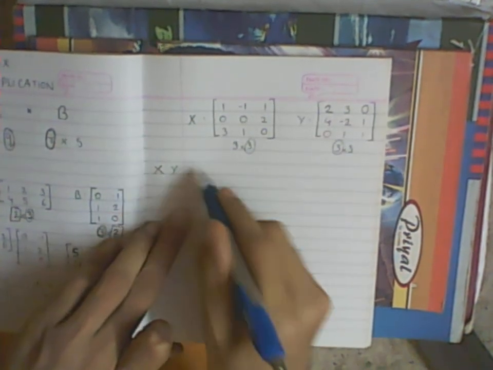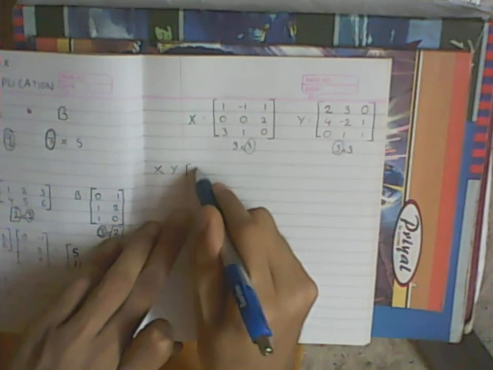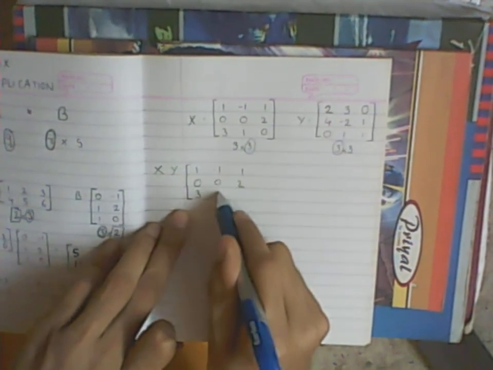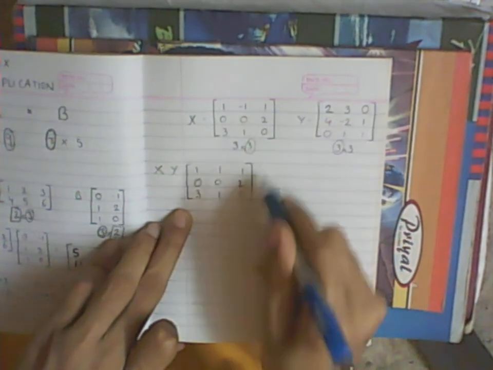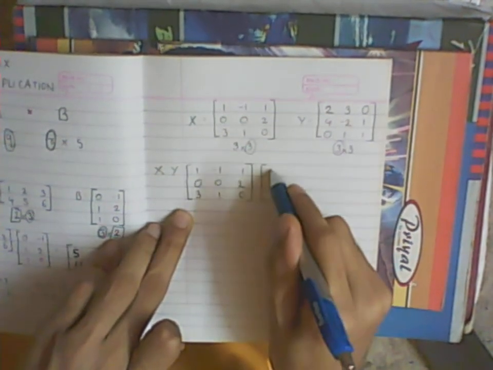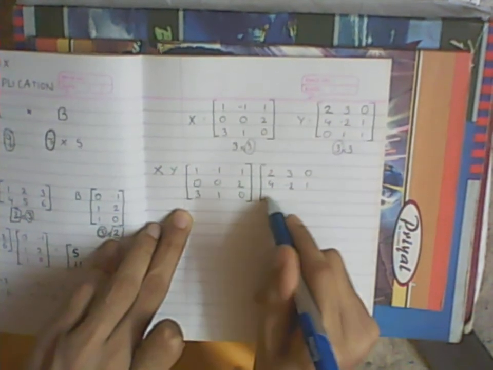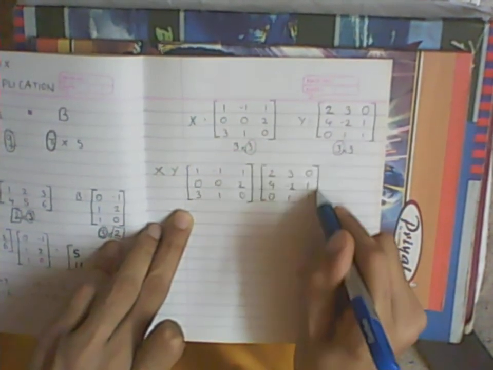If I were to write the two matrices side by side, it would look something like this: 1, -1, 1, 0, 0, 2, 3, 1, 0. This is the x matrix, and this is the y matrix: 2, 3, 0, 4, -2, 1, 0, 1, 1.